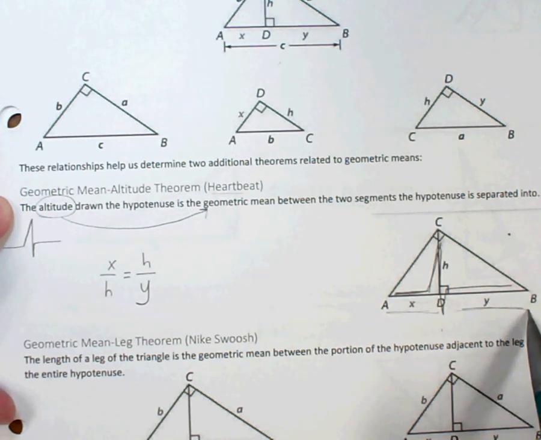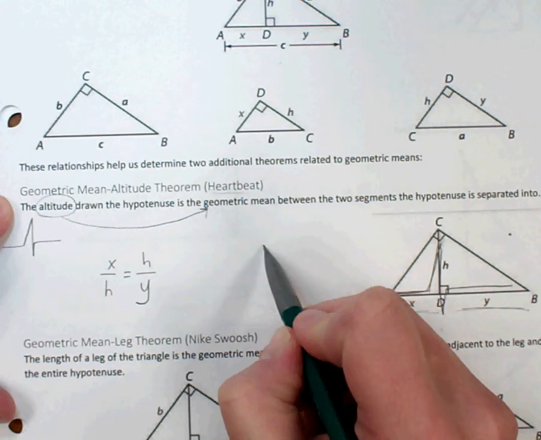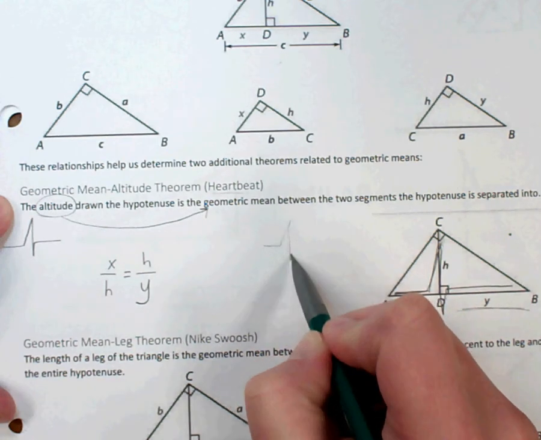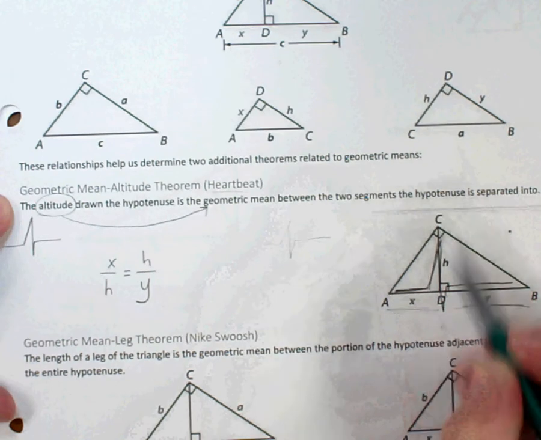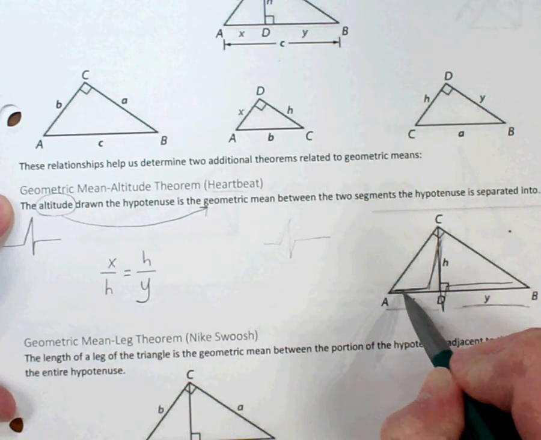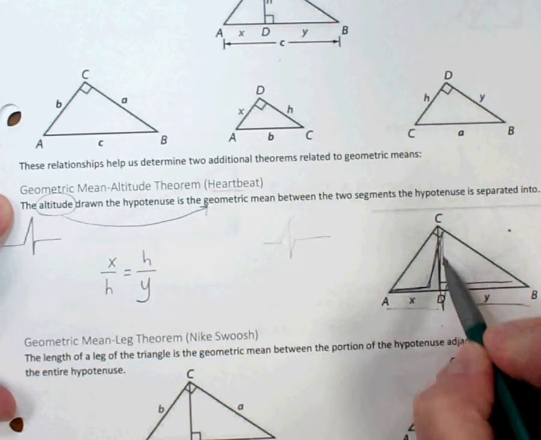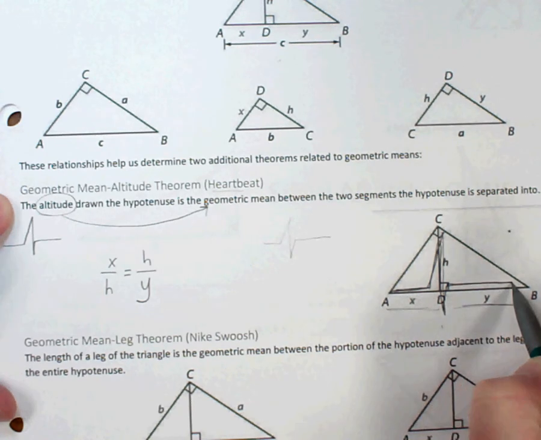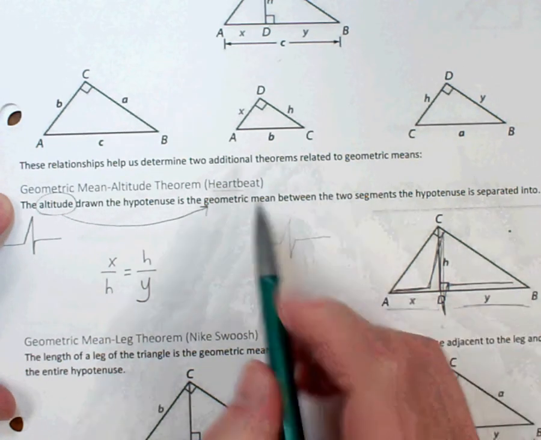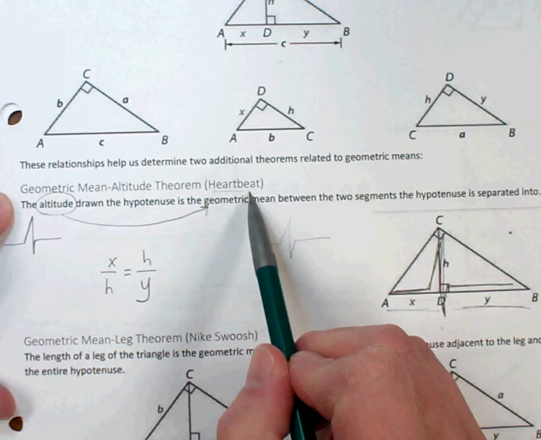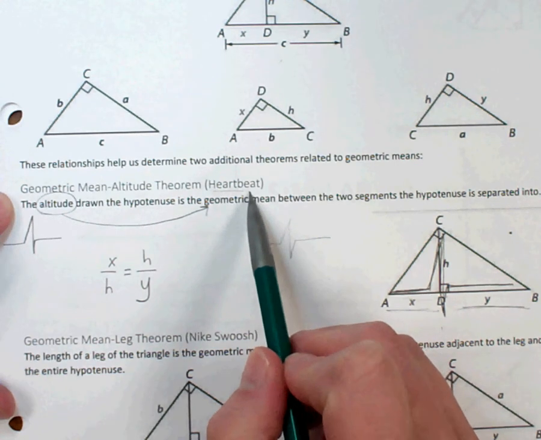All right, so if you think about that path that a heartbeat takes on that machine, you're taking that same path and saying part over altitude equals altitude over part. Okay, and that's why this is our heartbeat theorem, or our heartbeat proportion, okay?